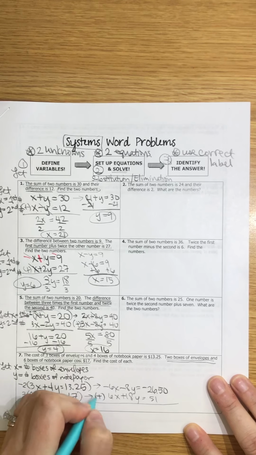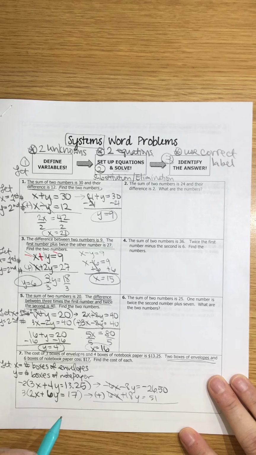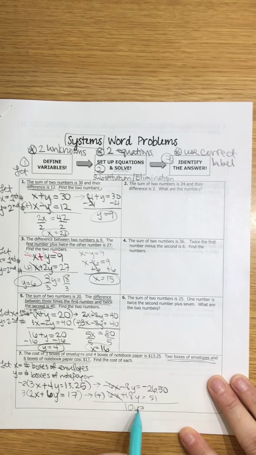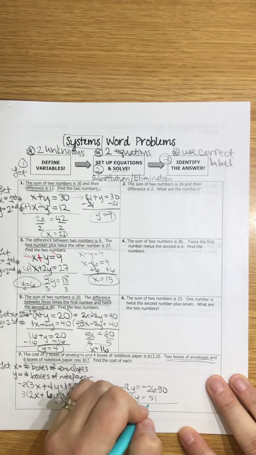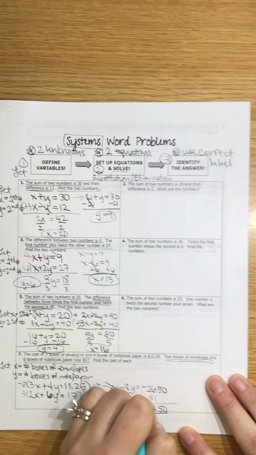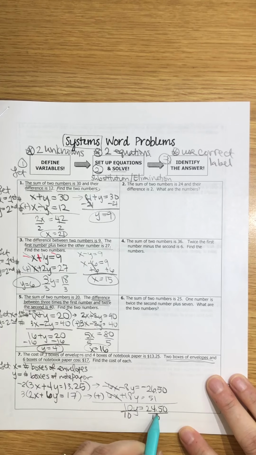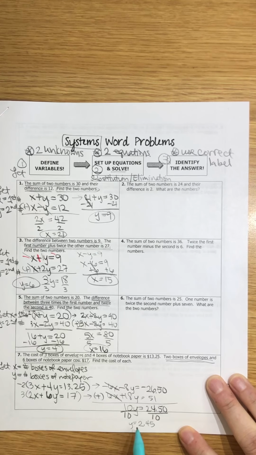So now I can go ahead and combine, because the -6x and 6x will eliminate. -8y and 18y is 10y, and then I just do 51 minus 26.50, and I get 24.50. And if you divide by 10, basically when you divide by 10, the shortcut, because we have a base 10 number system, is you just move the decimal over, so it's $2.45.